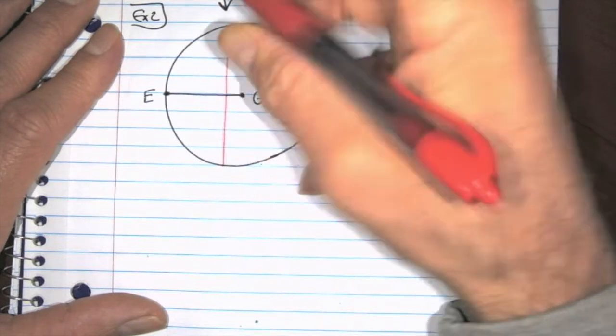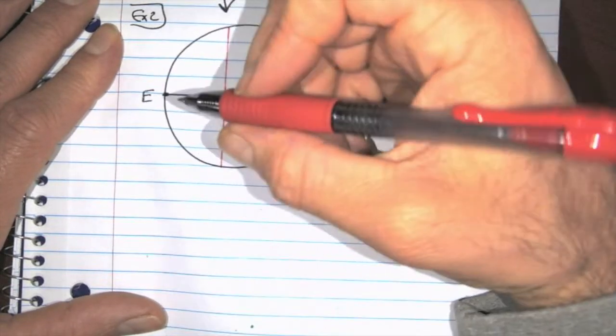I need to get a new red pen. This is slowly dying, slowly dying.